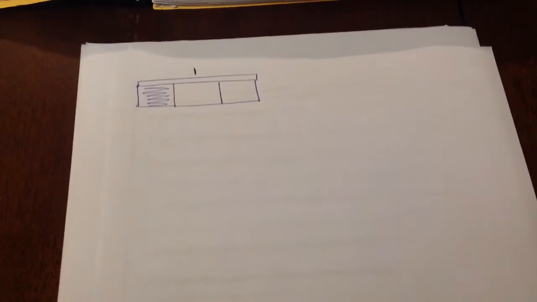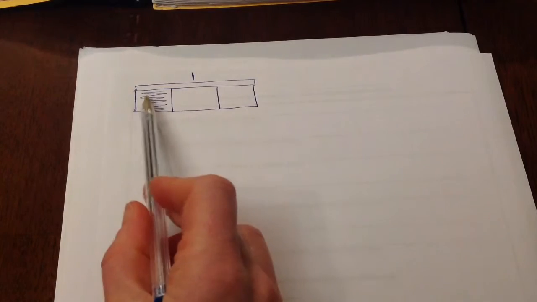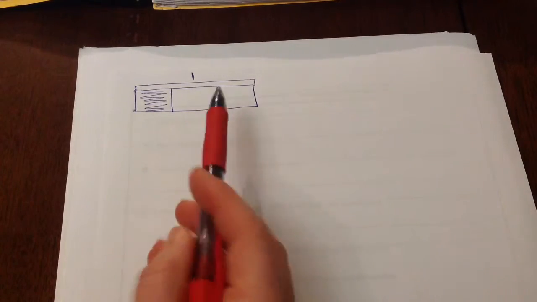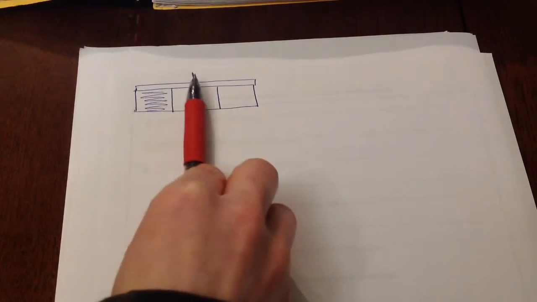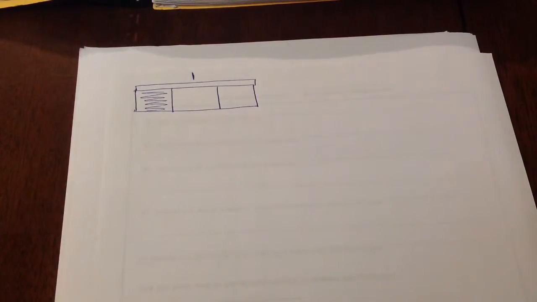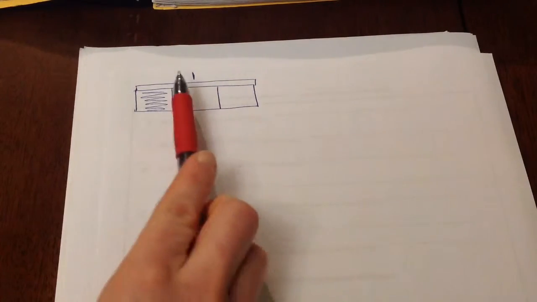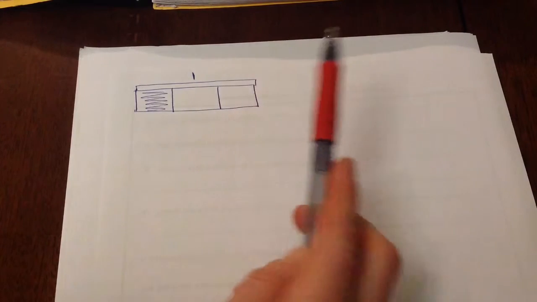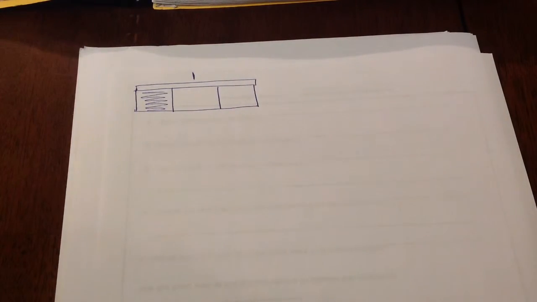So what I want you guys to do is draw this. It represents 1/3. But then I want you to take either a pen or a pencil, something that's different, and divide each of these thirds in half and figure out what you get. Let me say that again. Draw this. Then divide each of your thirds in half and see what unit fraction you get. Pause.